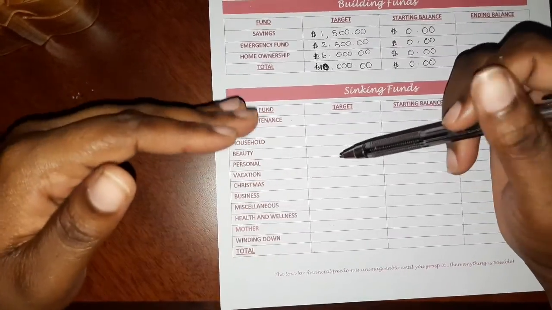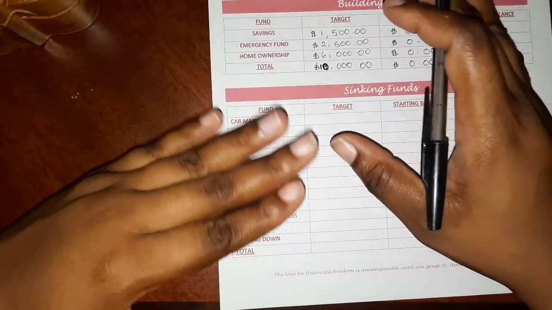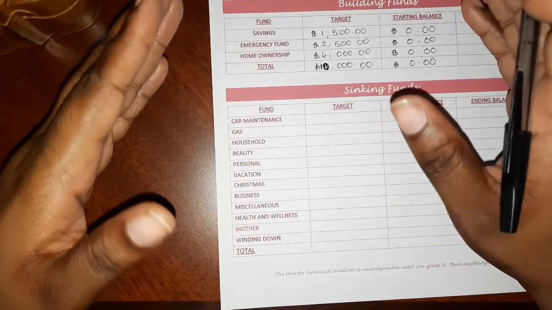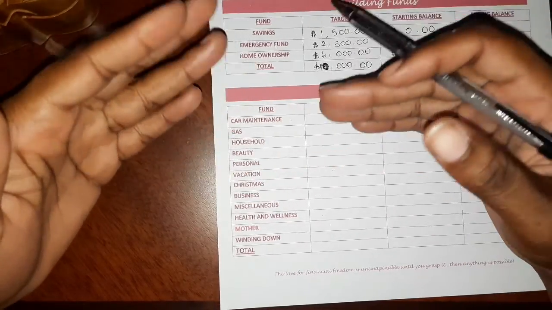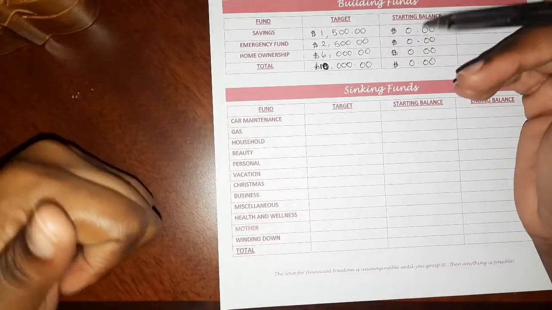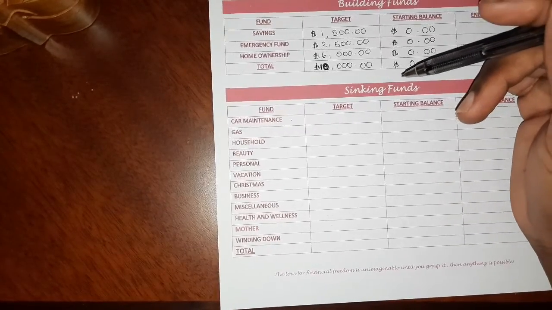If you hear any noise in the background, guys, please just forgive me because I have neighbors. I don't live with myself. So, of course, they will need to socialize and stuff like that. And they're doing things in their own home as well.